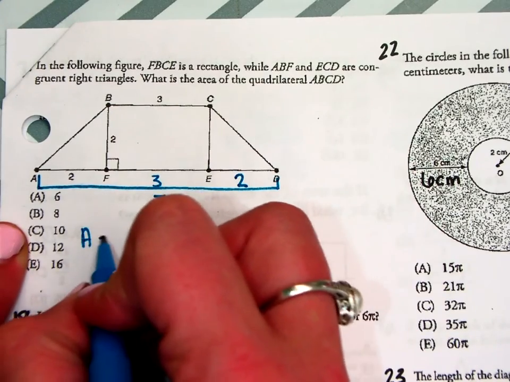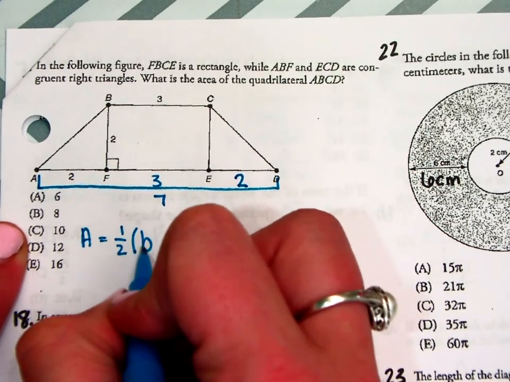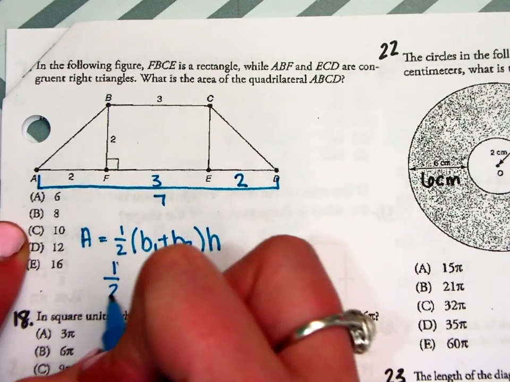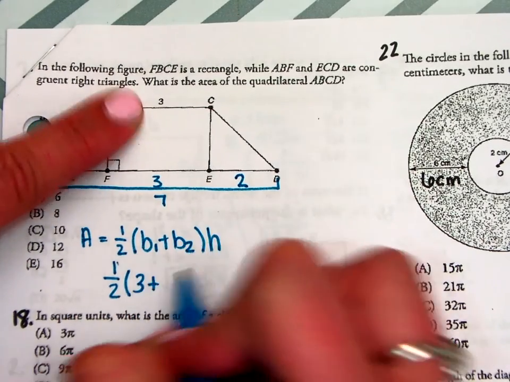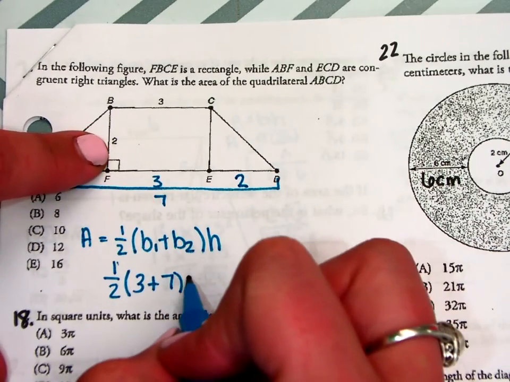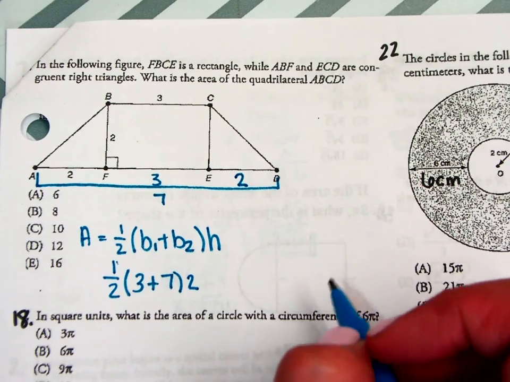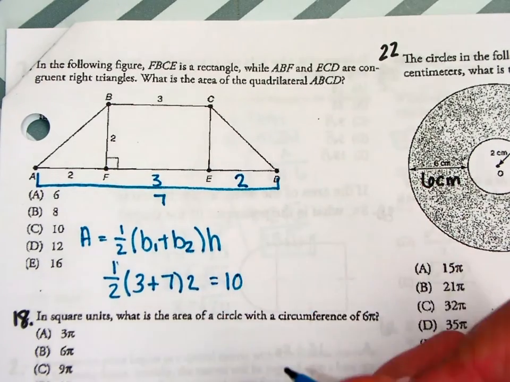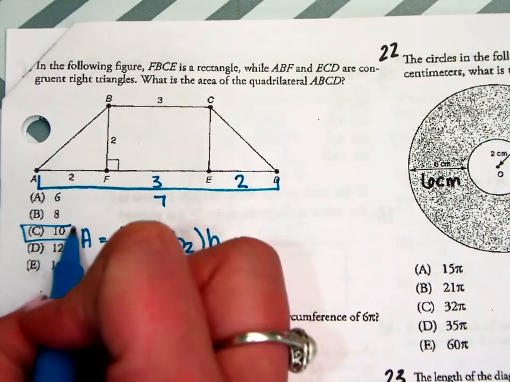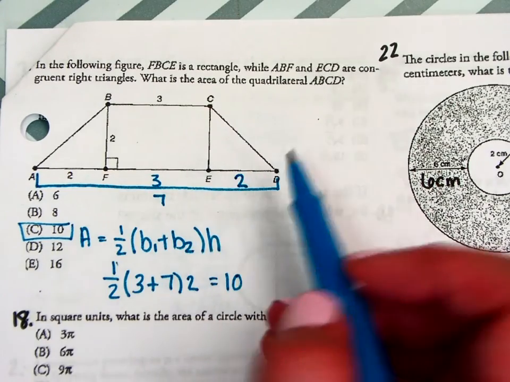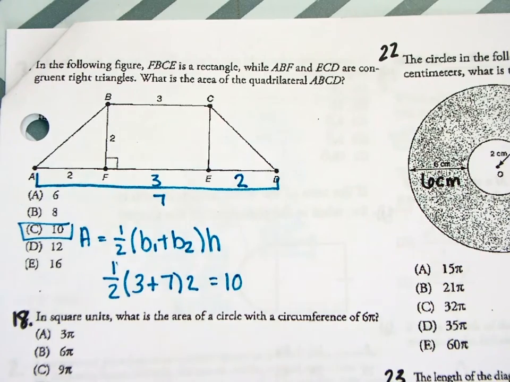So the area formula for a trapezoid is 1/2 times base 1 plus base 2 times height. So 1/2, base 1 is 3, base 2 is 7, and the height is 2. So 1/2 times 10 times 2 will give me an answer of 10. You could do the area of the rectangle plus the area of a triangle multiplied by 2, or you can just use the area of a trapezoid formula.